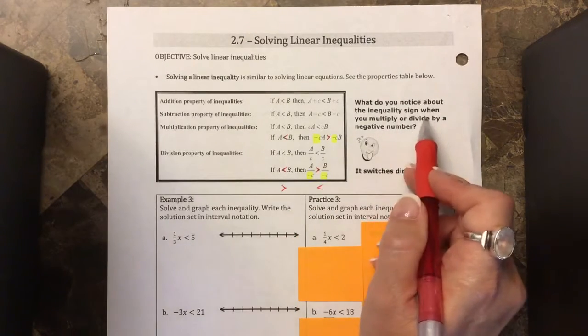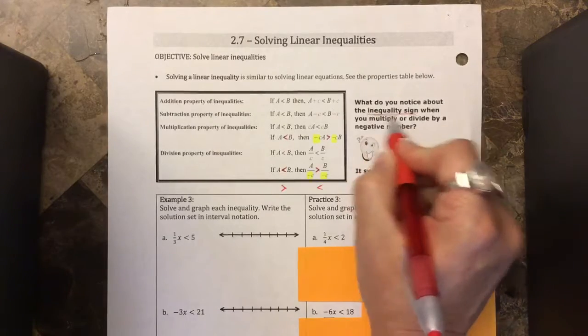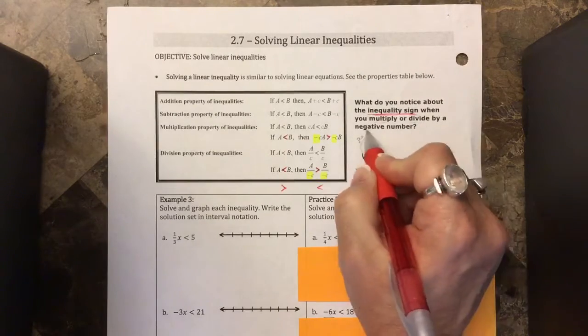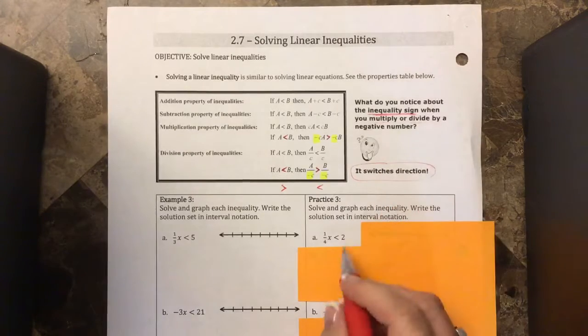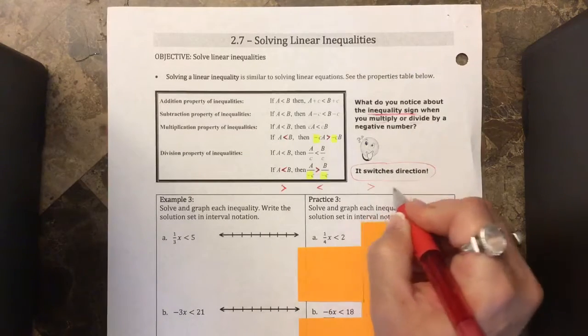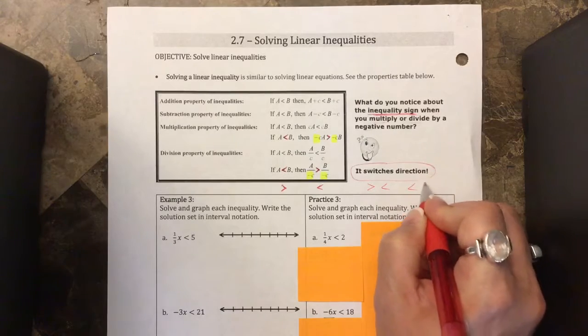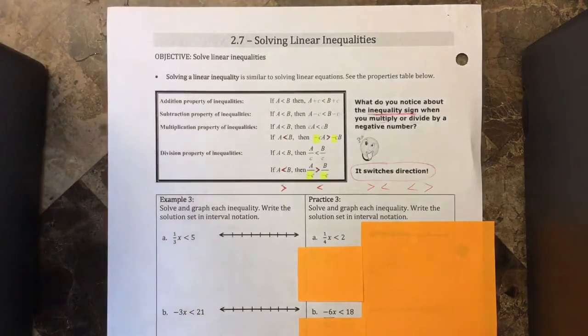So what do you notice about the inequality sign? If you multiply or divide by a negative, the inequality sign switches directions. It used to be a greater than, now it's less than. Used to be a less than, now it's greater than. You have to switch it. Just the inequality signs. You still follow all of the mathematical rules for multiplying a negative times a negative, or dividing a negative by a negative, or dividing a positive by a negative, and so forth. Those don't change. What is different is that you have to change the inequality.